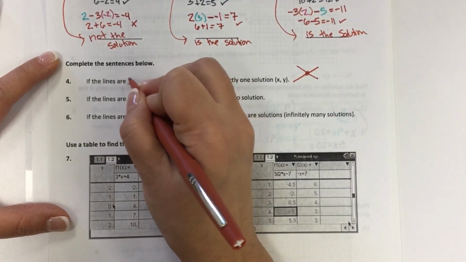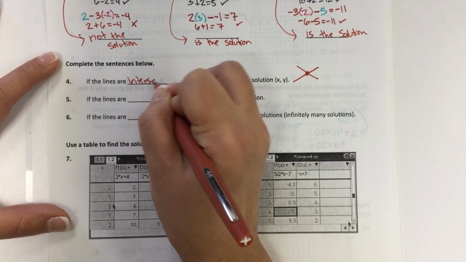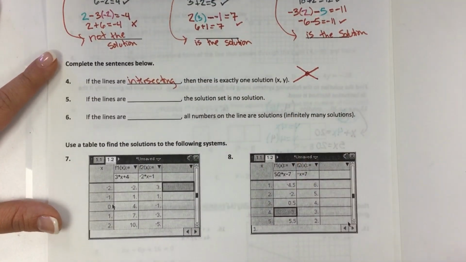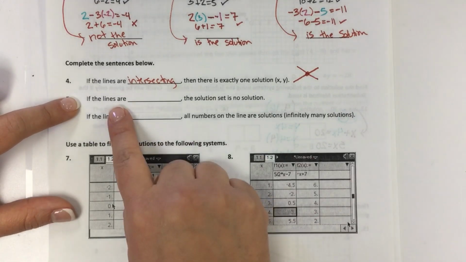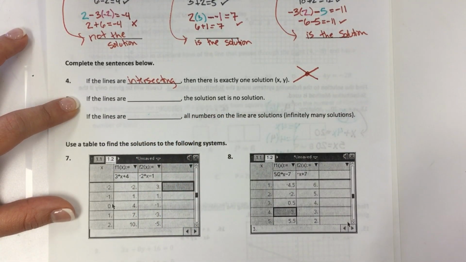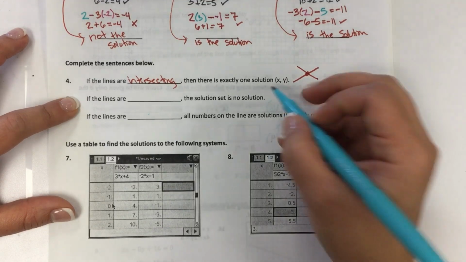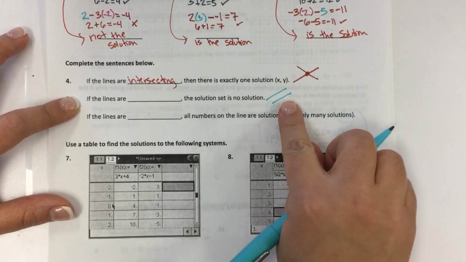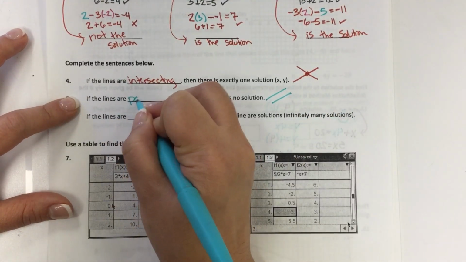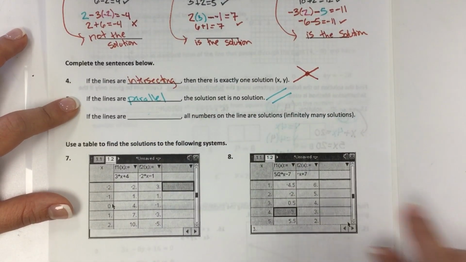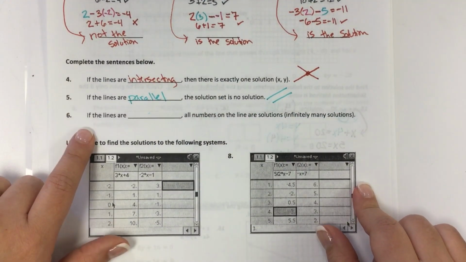So if the lines are intersecting, then there's exactly one solution. If the lines are blank, the solution set is no solution. So in order for us to have no solution, we need two lines that never touch. They are called parallel. So if the lines are parallel, the solution set is no solution.